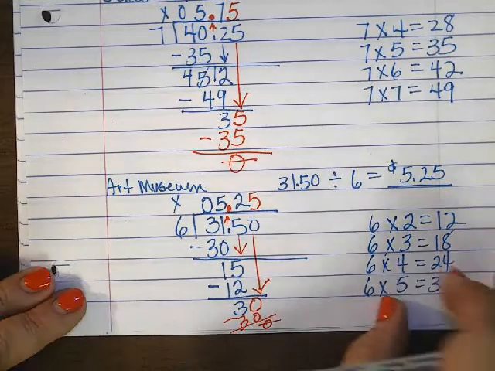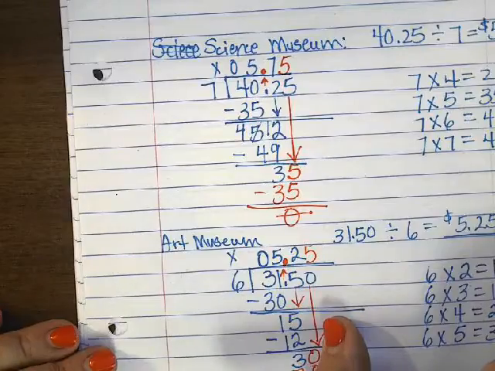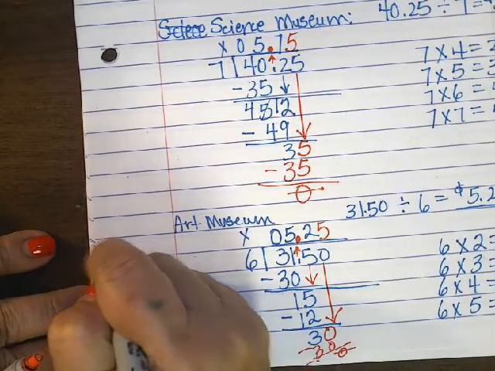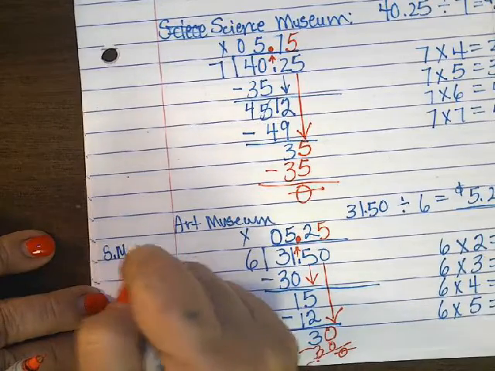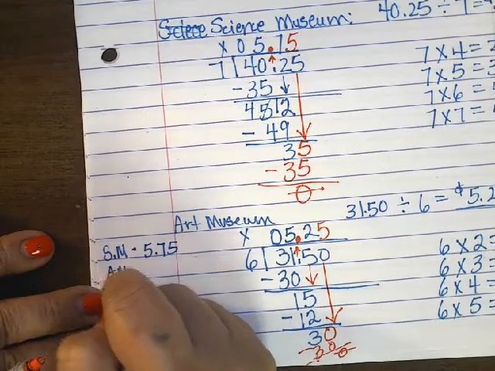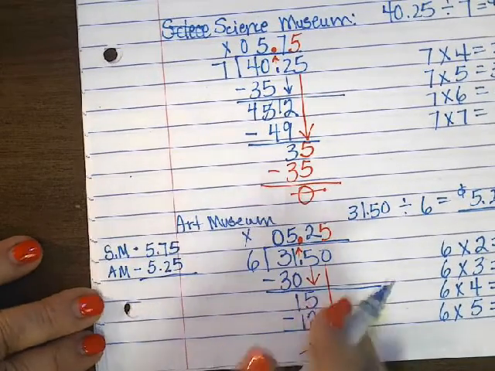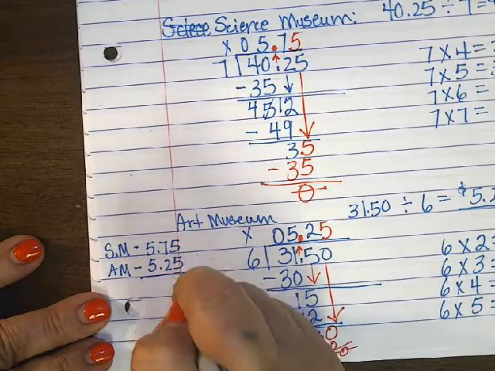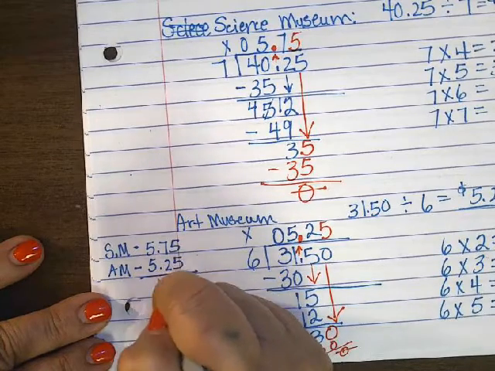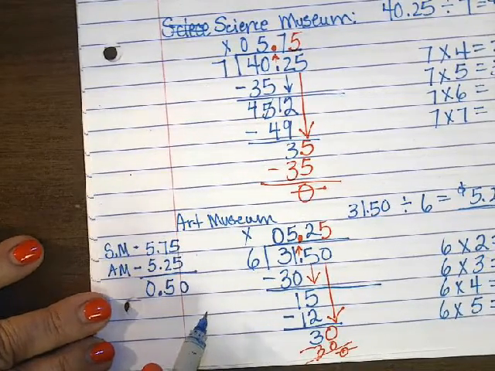Okay, so I'm going to flip my paper. I'm going to do it right over here. So if we had the SM for Science Museum that cost $5.75, and we had the AM for Art Museum that cost $5.25, what's the difference in each ticket, the cost? So 5 minus 5 equals 0, 7 minus 2 equals 5. Bring down my decimal, 5 minus 5 equals 0. So the cost difference is 50 cents.